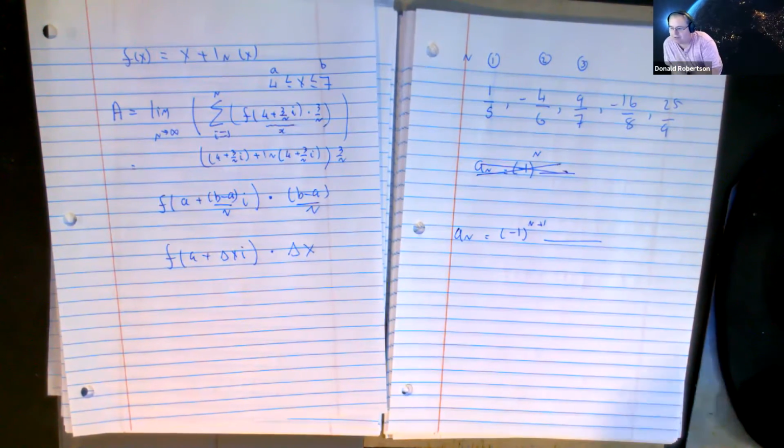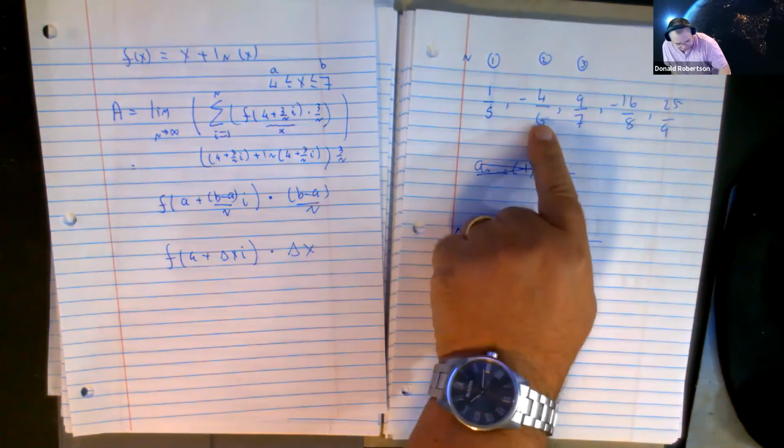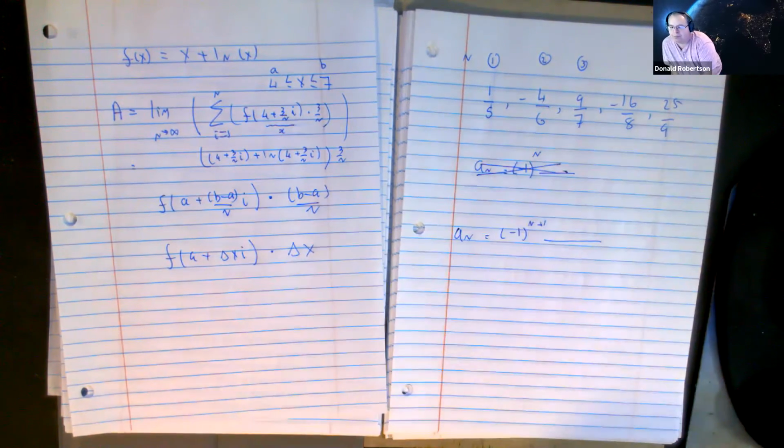And now I'm forgetting about the negatives. They don't matter now. They're accounted for. I'm now going to look at the bottom, and I see a pattern. The pattern is that I'm adding 1 each time: 5 to 6 to 7 to 8. If I'm adding 1 each time, or 2 each time, or 10 each time, that's called an arithmetic sequence, and I can find its formula.